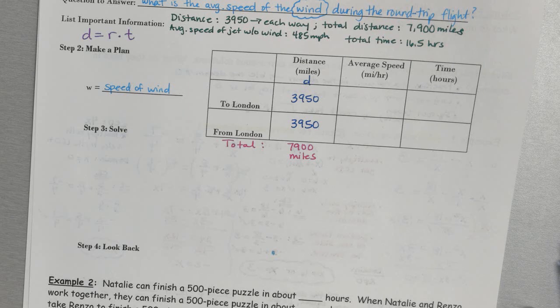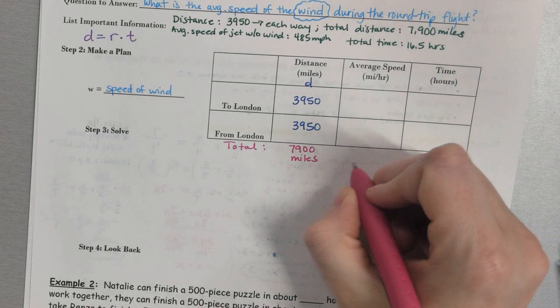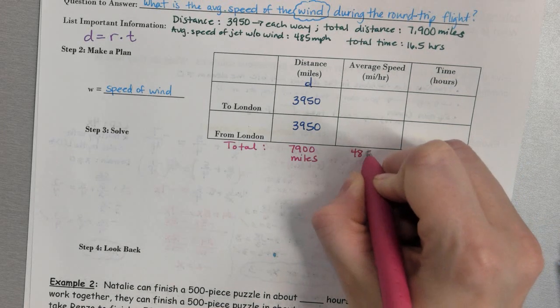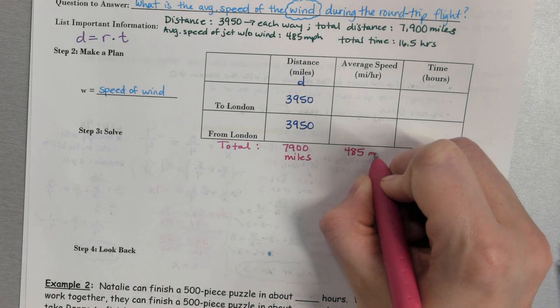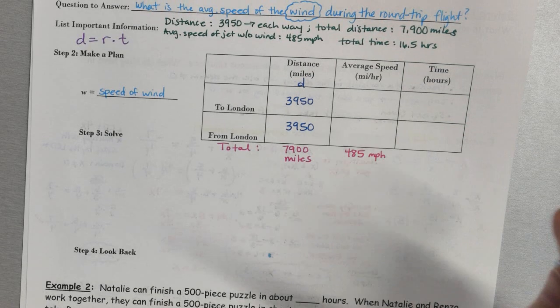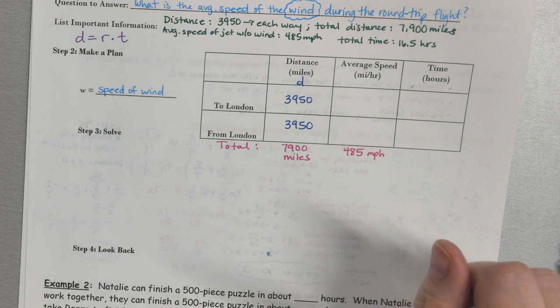Okay. Now, the average speed of the jet without the wind is 485 miles per hour. And that is going to be your total for the average speed. And this is where I'm going to help you fill this in. Okay?